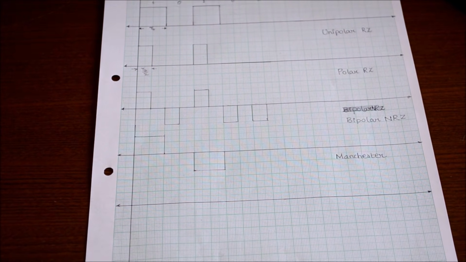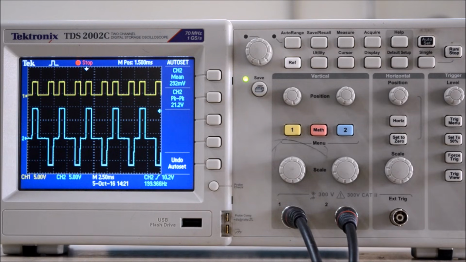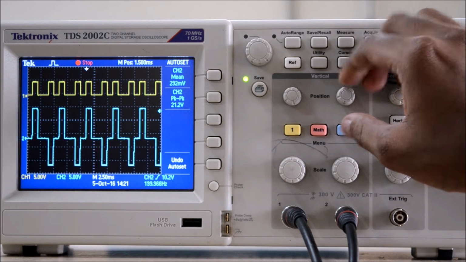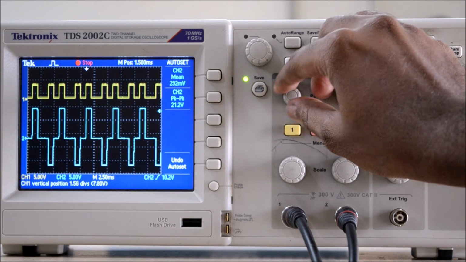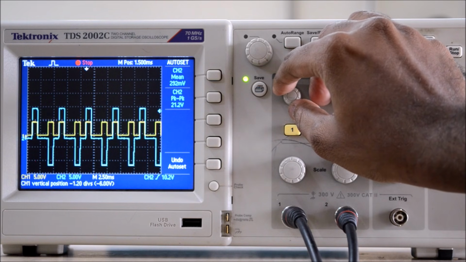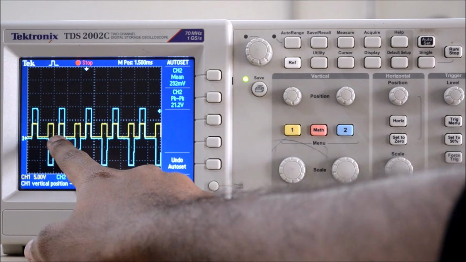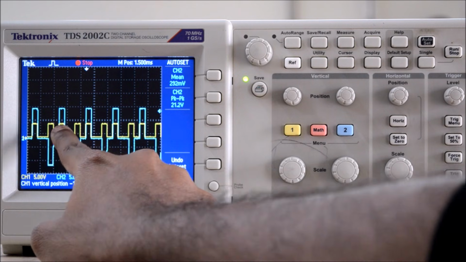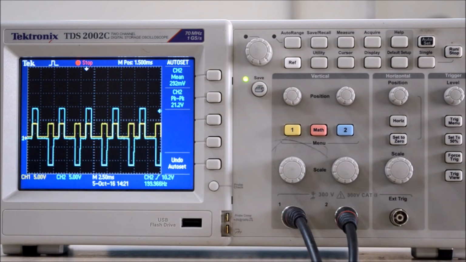Now we'll have a look on the DSO. This is the bipolar NRZ signal. As we can see, if I overlap both the signals, every alternate one will show a high to low condition. This continues as the bit pattern repeats.